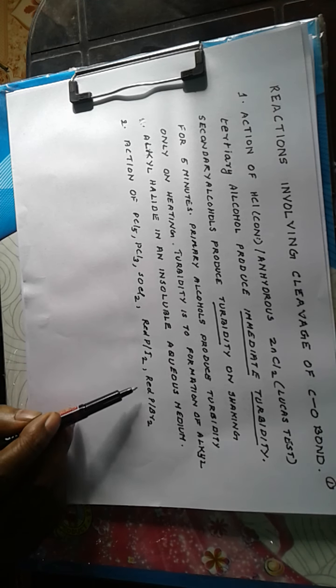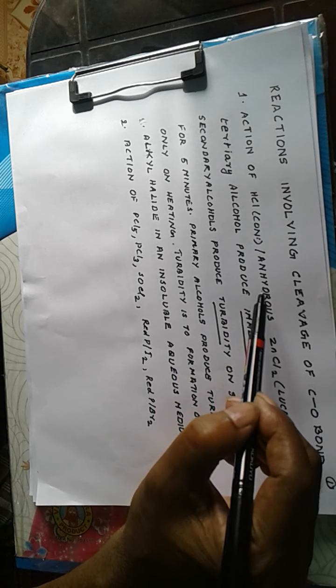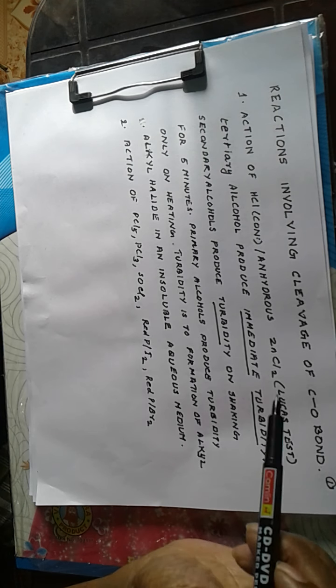iodine, we get the corresponding alkyl iodide, and if you use red phosphorus and bromine, you get the corresponding alkyl bromide. Now, one particular reaction is of importance in the case of alcohols, that is the production of alkyl halide from alcohol, the reaction with HCl and anhydrous zinc chloride. This reaction is called the Lucas test.